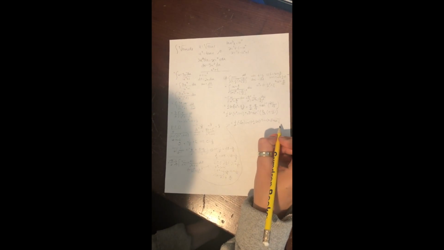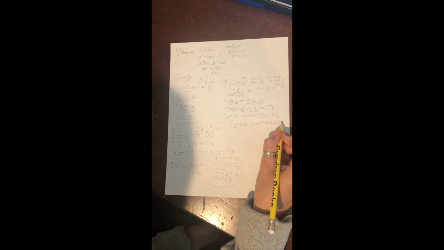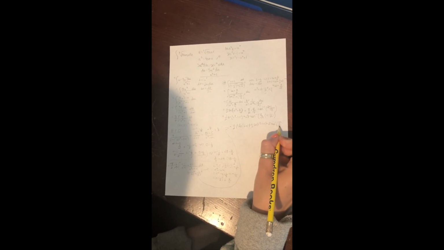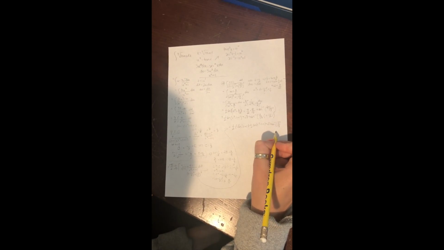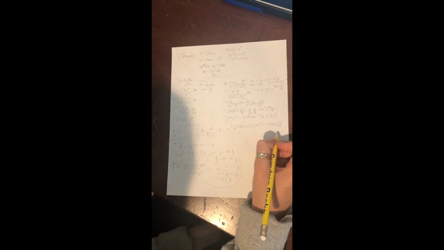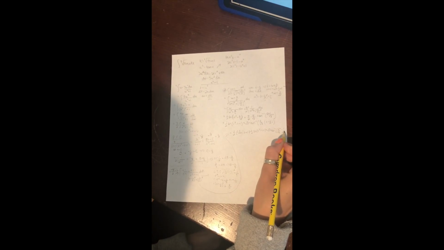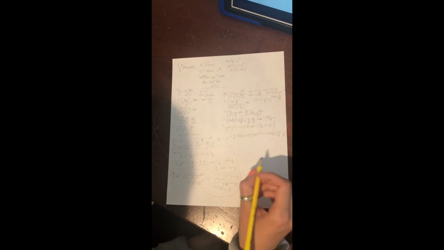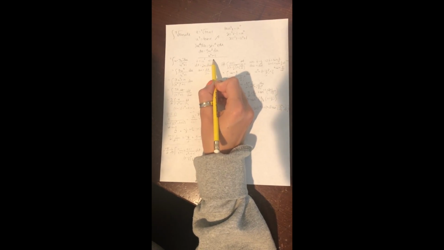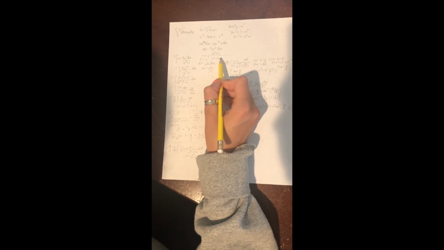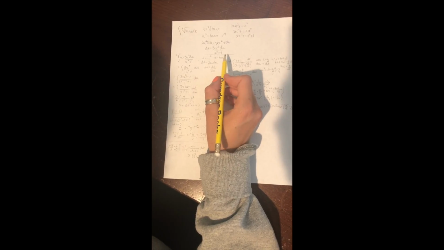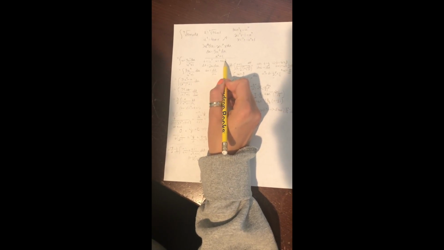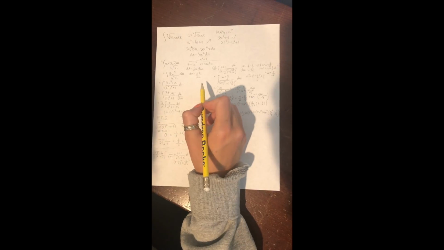Next, we are going to distribute the 1/2 to each term and then substitute the t back into the u world. Using the u substitution, we know that t equals tangent to the 2/3 x.